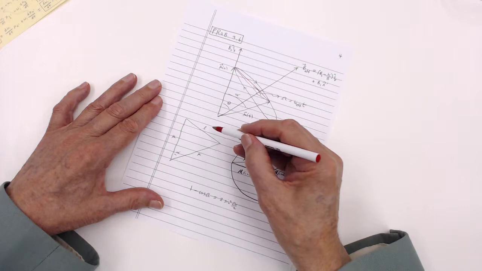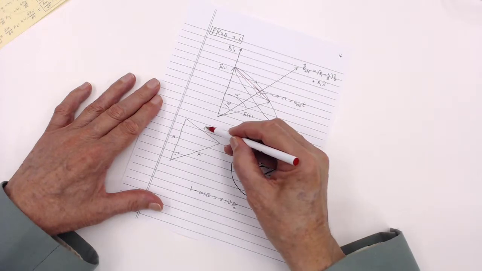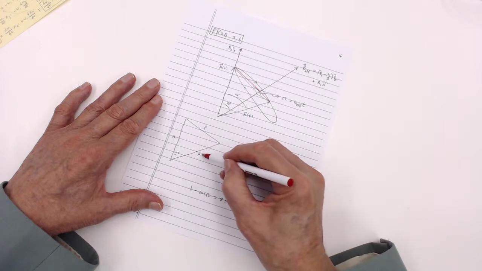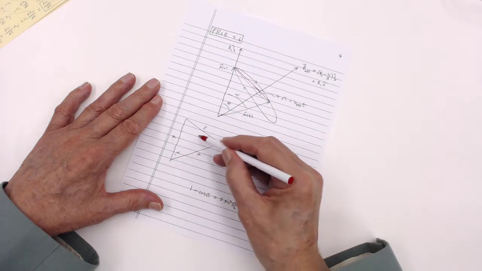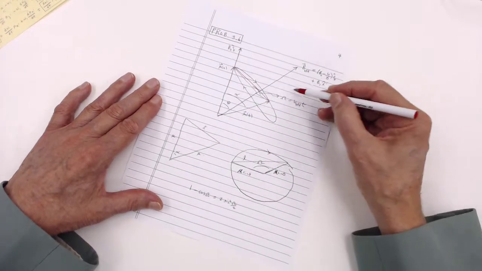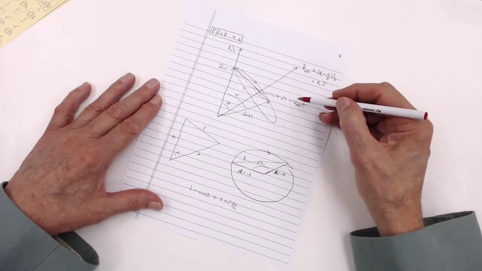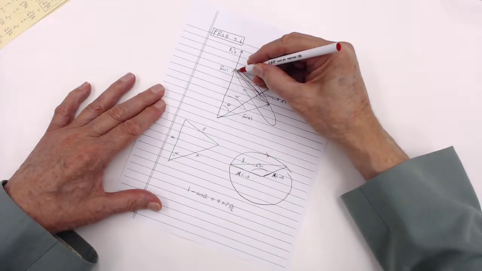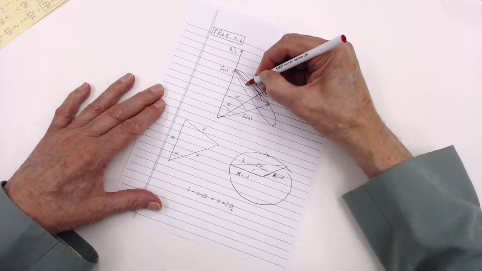And so I use the law of cosines. L squared equals mu squared plus mu squared minus 2 mu squared cosine alpha. So L squared is related to cosine alpha, but L squared is also related to this precession angle. Why? Well, because that's also a side for another isosceles triangle.